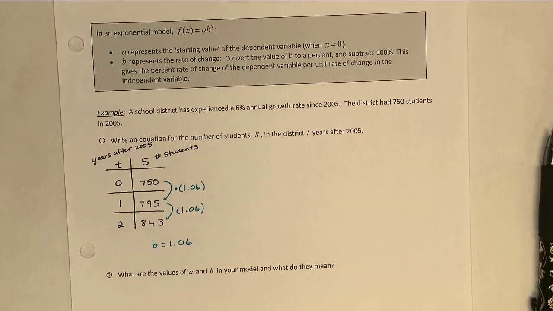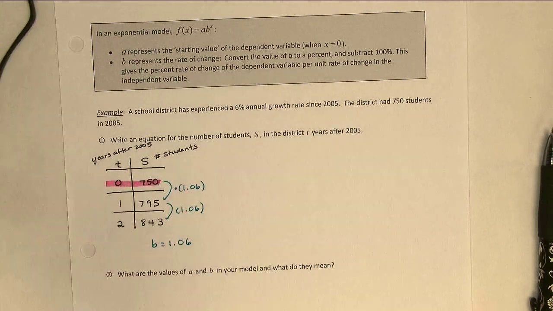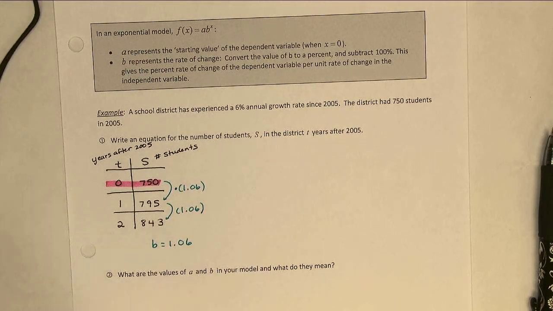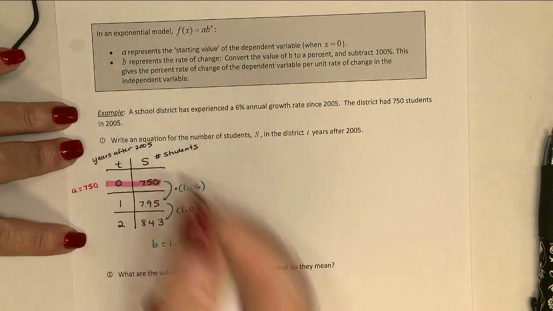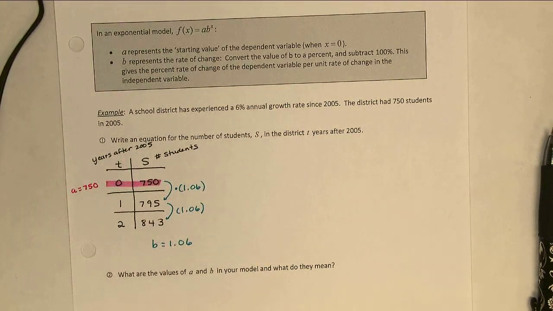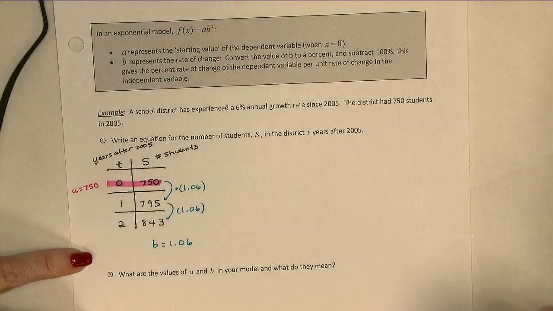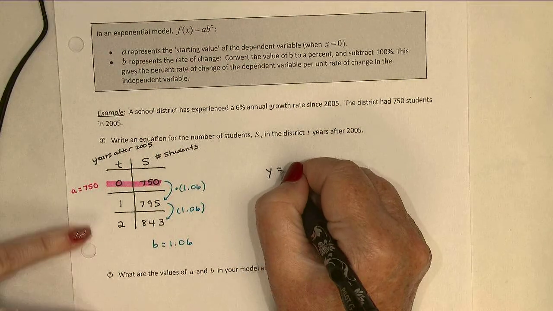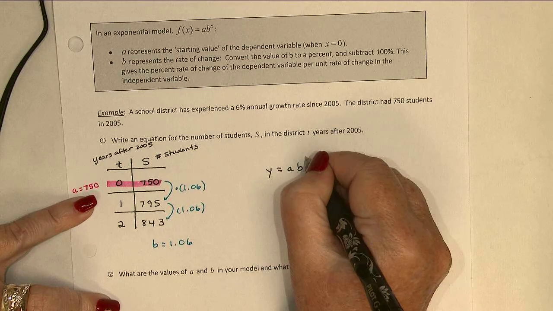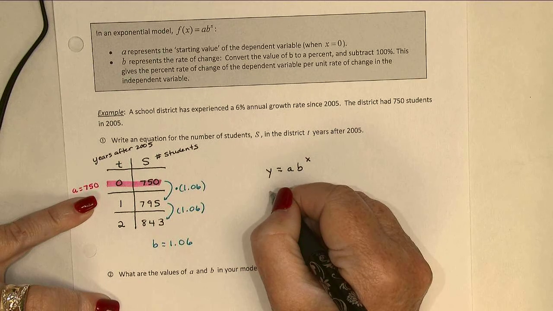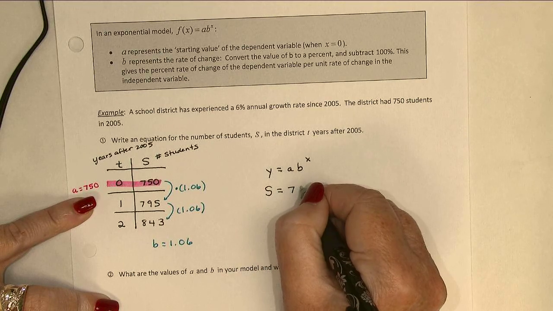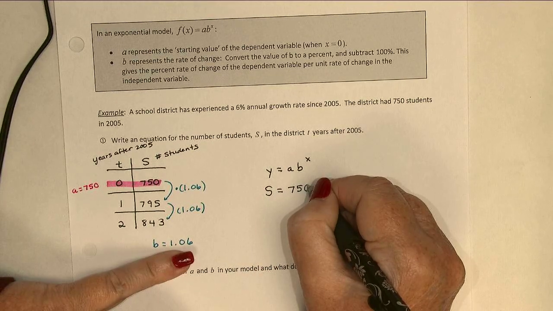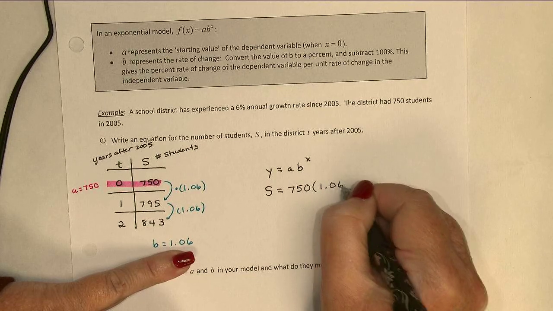The A again, the starting value when T is 0, is the 750. So, let's see here. Normally I would write y equals AB to the x. This time the y is actually S, the students. A is 750. B is 1.06. And the x value were the times in years.